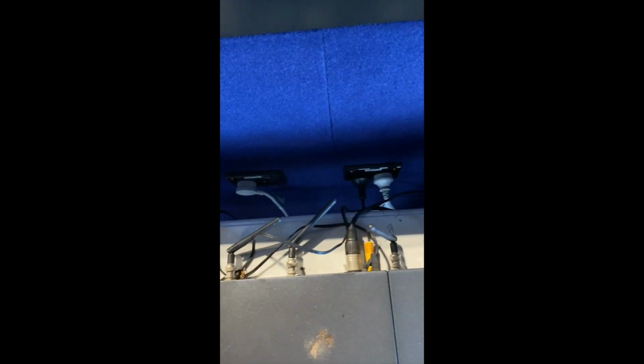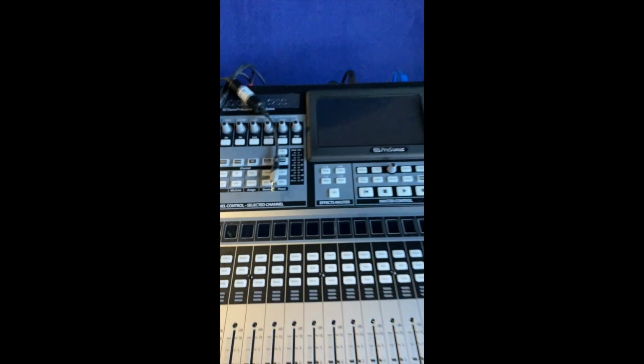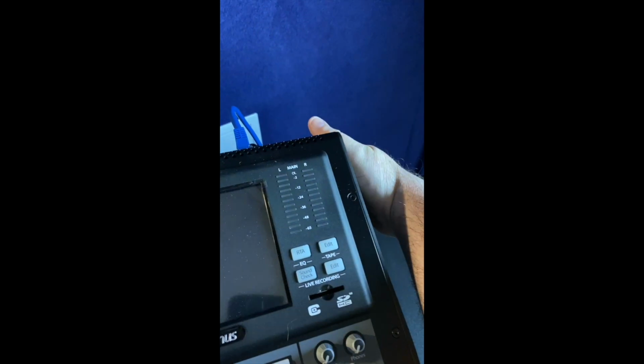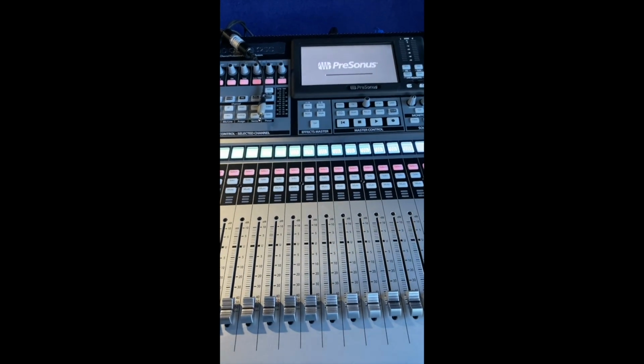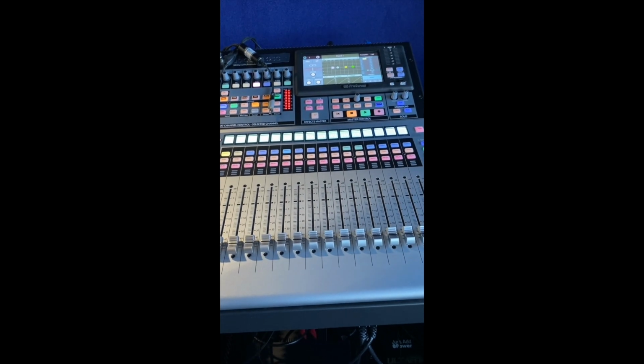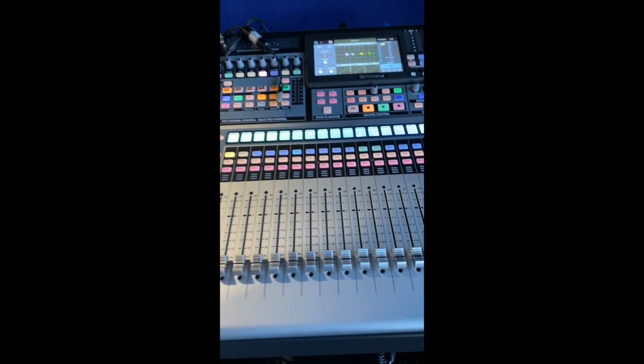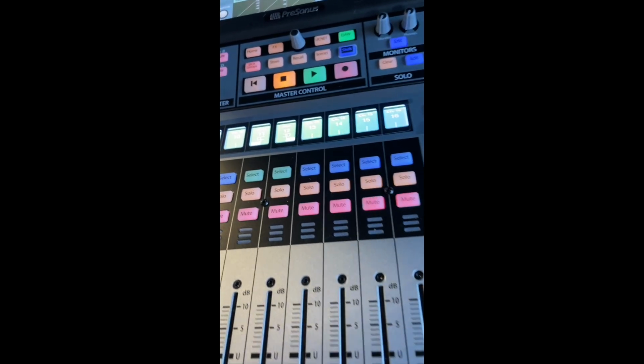Turning the sound system on, start by making sure all the power is switched on behind the desk here. And then over here, we'll turn the sound system on at the back. And we'll let that load up. And once it's loaded, we can then turn the amps on down there.